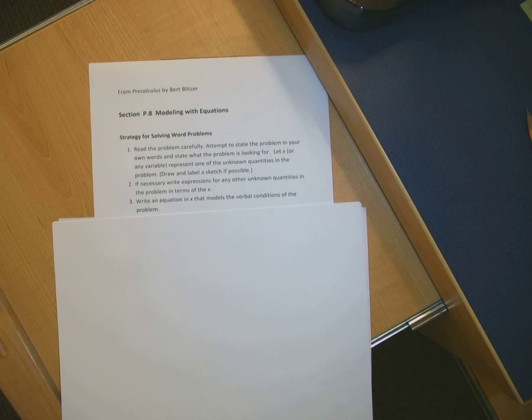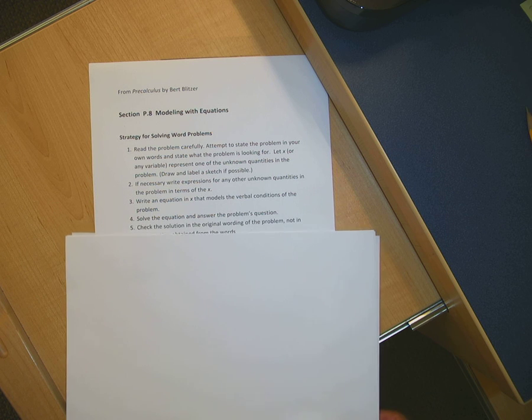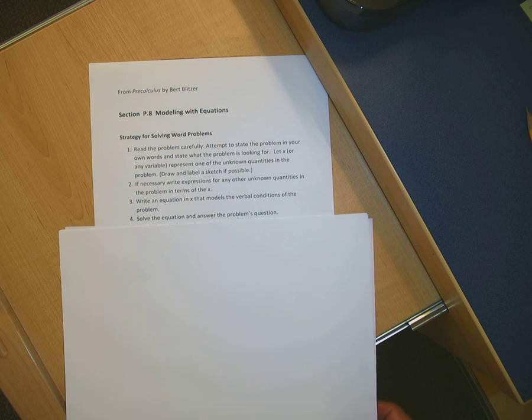Third, and this is probably the hardest, understanding how things are related. Take those relationships and express them in an equation. Once you have an equation, now you're just using your algebra, and the fourth step is to solve that equation. And typically you're going to find a value for the variable you chose. That may or may not be the answer. It might be part of the answer. So make sure you go back and make sure that you answer the question that was being asked.